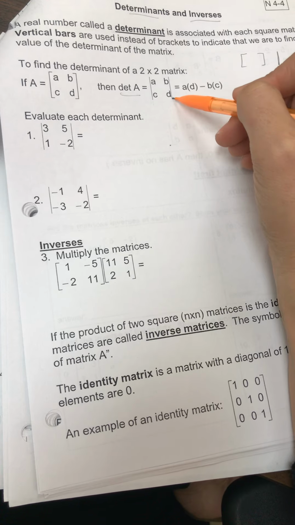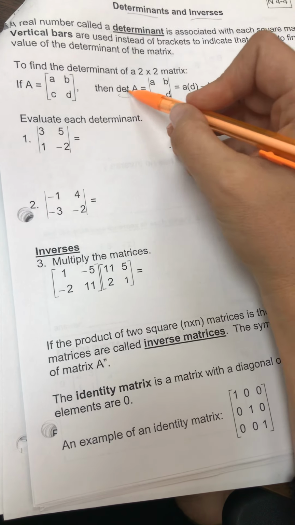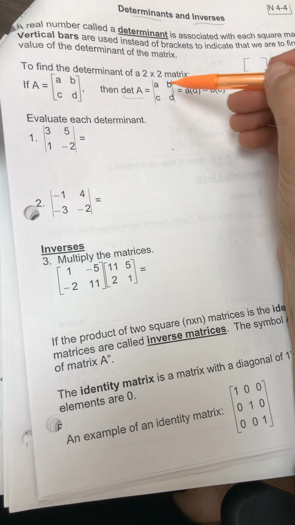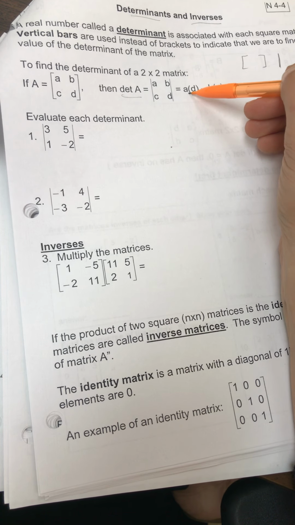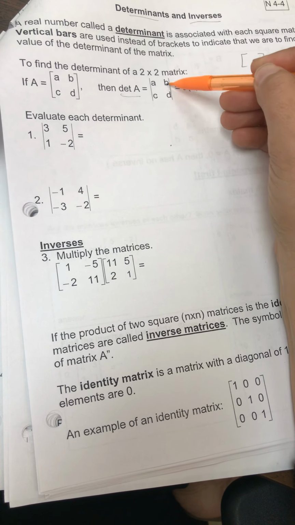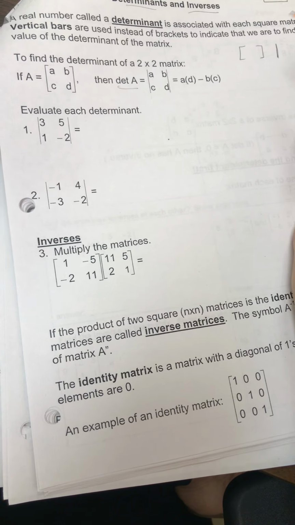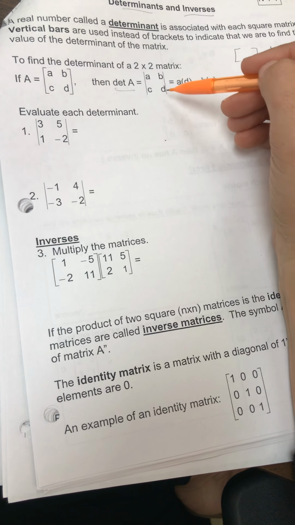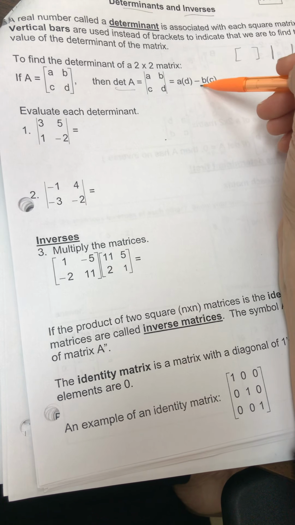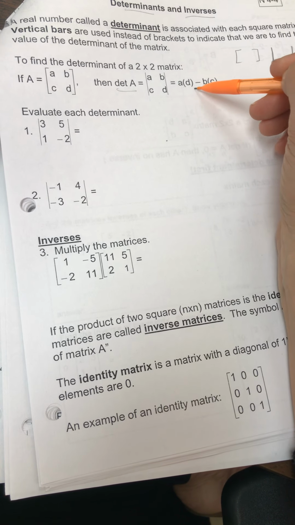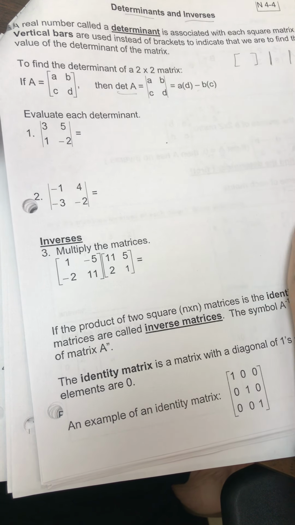To find the determinant of A, you're going to take A times D minus B times C. So you're cross multiplying. A times D minus B times C. The sign you need to remember is minus.